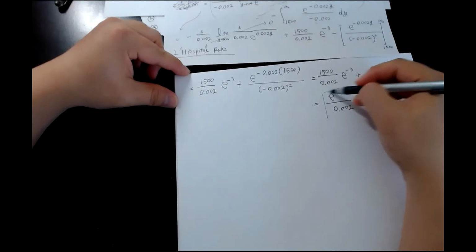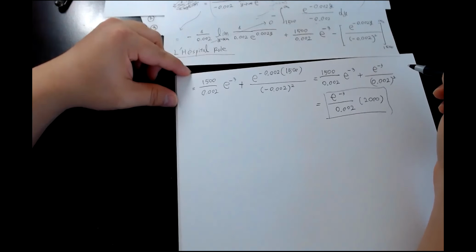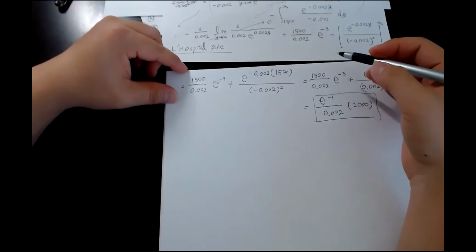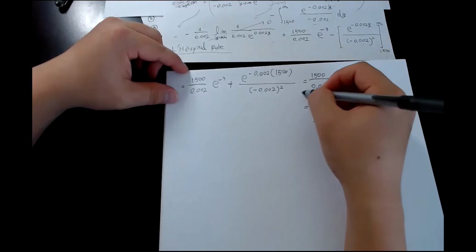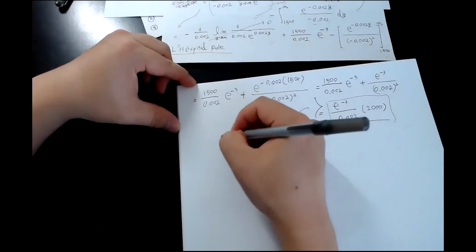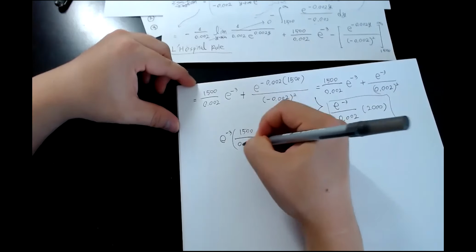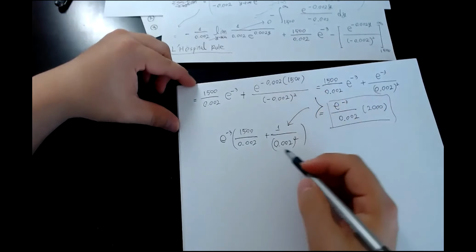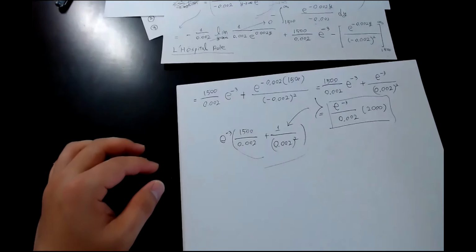You can use a calculator, or simply say this is equal to e to the negative 3 times 1500 over 0.002 plus 1 over 0.002 squared. You can then just simplify this using a calculator. It doesn't matter, either one is fine.